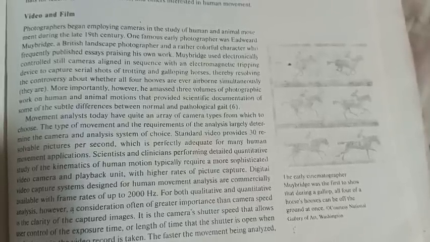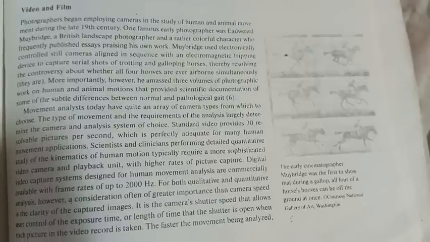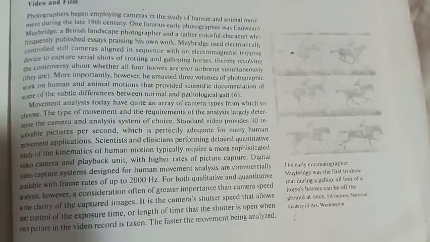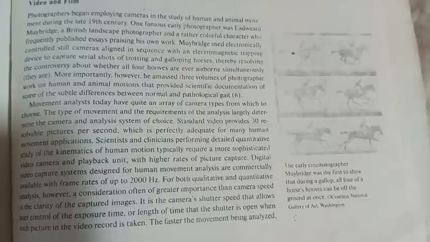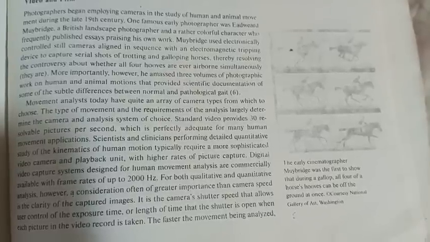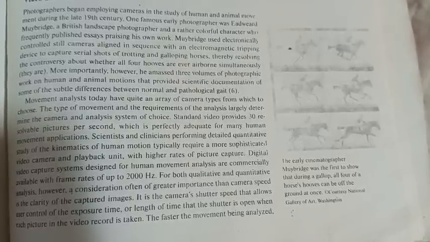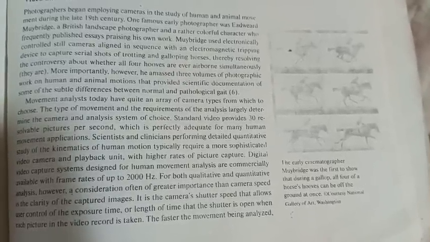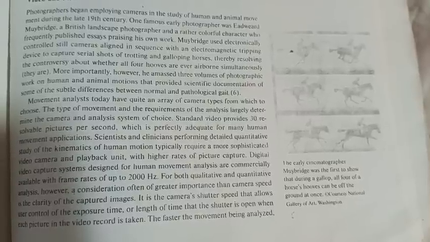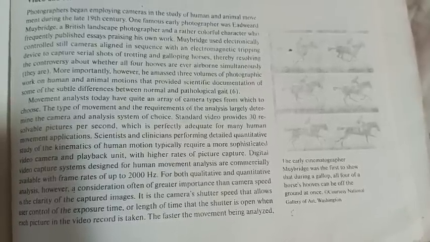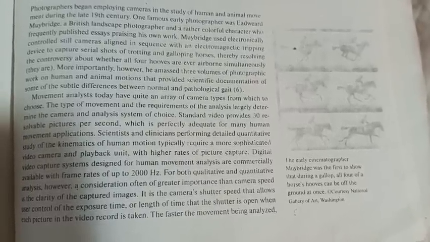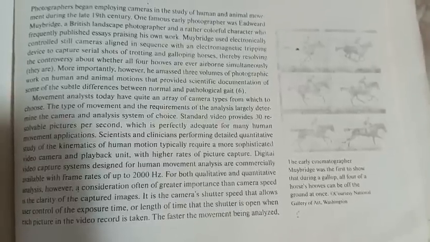Muybridge used electronically controlled still cameras aligned in sequence with an electromagnetic tripping device to capture serial shots of the trotting and galloping horse, thereby resolving the controversy about whether all four hooves were airborne simultaneously.